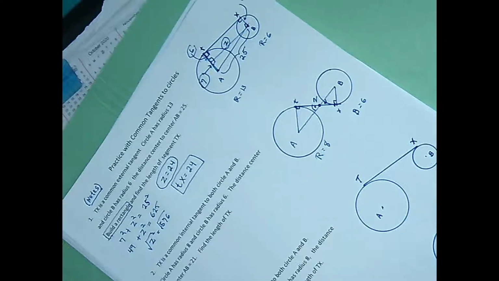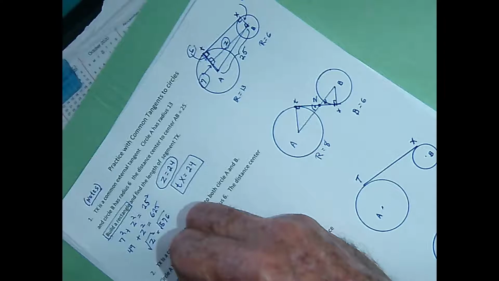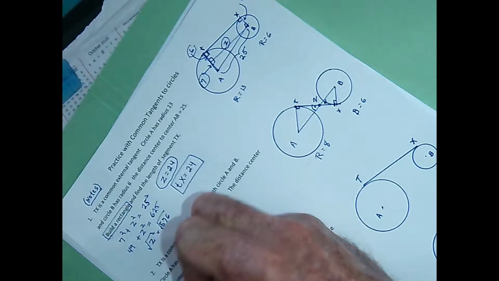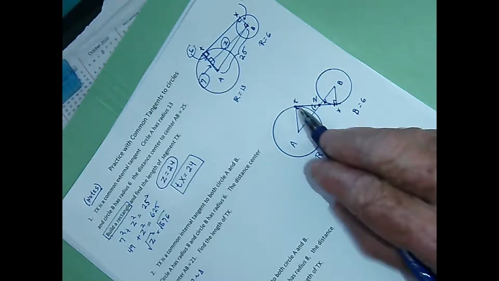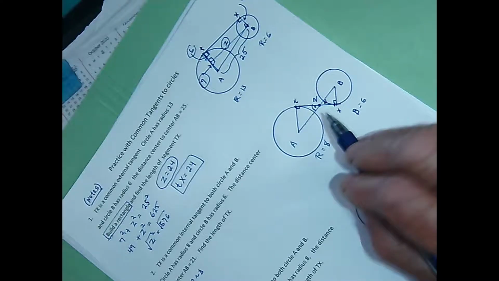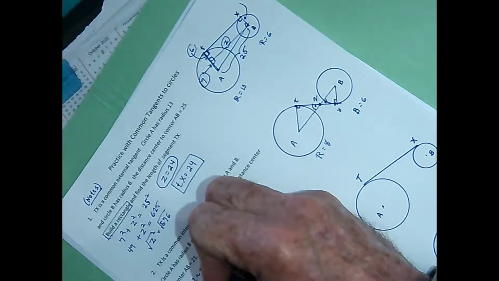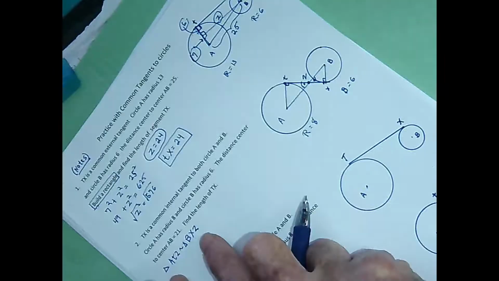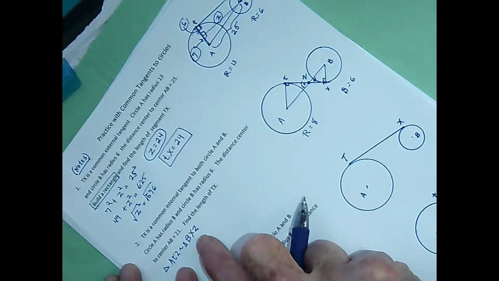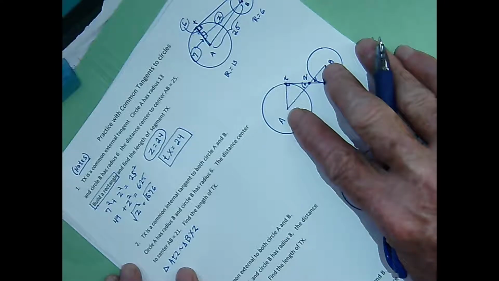Triangle ATZ is similar to triangle BXZ, since the angle at A matches the angle at B, and the angle at T matches the angle at X. The reason I want to focus on these similar triangles is I'm going to have to get a ratio between those two. That'll be pretty smooth.